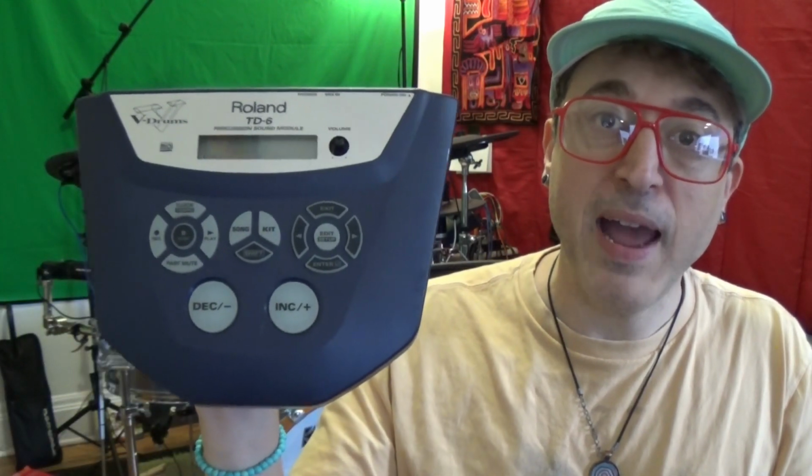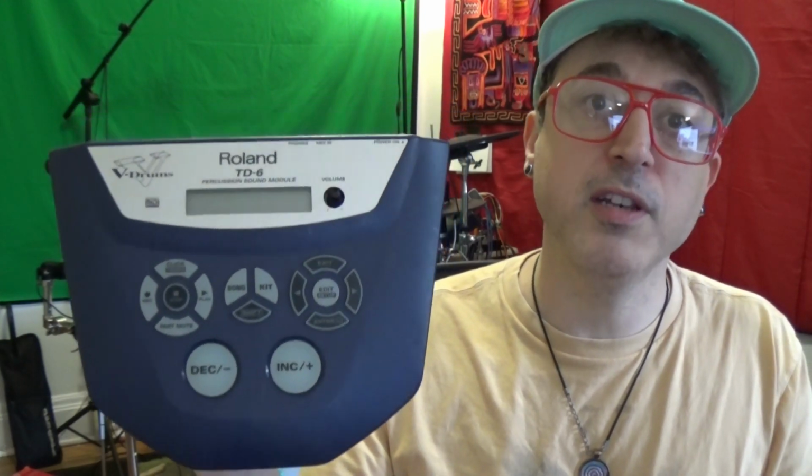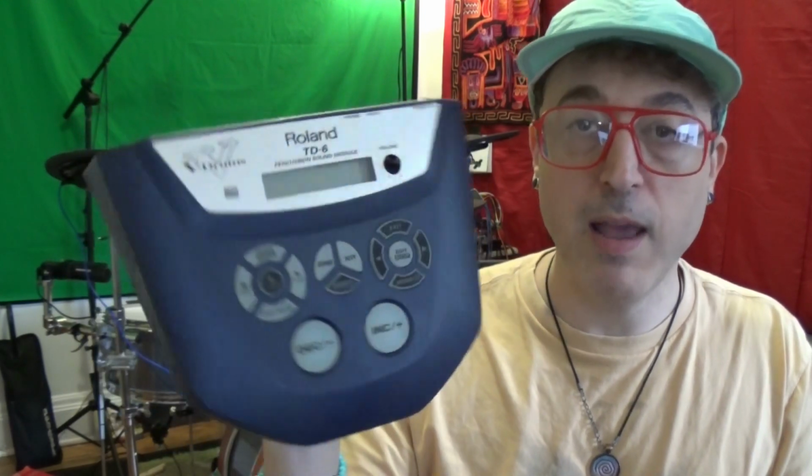What we're going to be doing is showing you guys how to back up and restore data from a Roland TD-6 drum module that was made way back in 2001 or somewhere around there to 2004. And we're going to be doing that with nothing but an Android smartphone. Right here I have the Galaxy Z Flip 3 and a USB-C MIDI cable. I've been waiting for an app that could do this for a really long time.